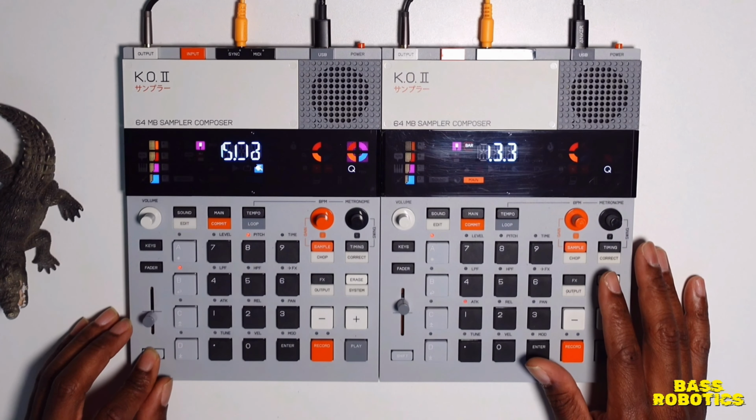List 1. Let's go do that again. List 4 is just going to play from list 4. Now I want to go to the beginning. Shift, play. That's the first thing.